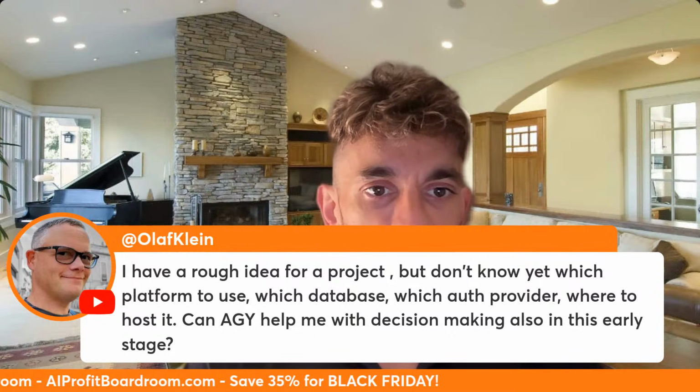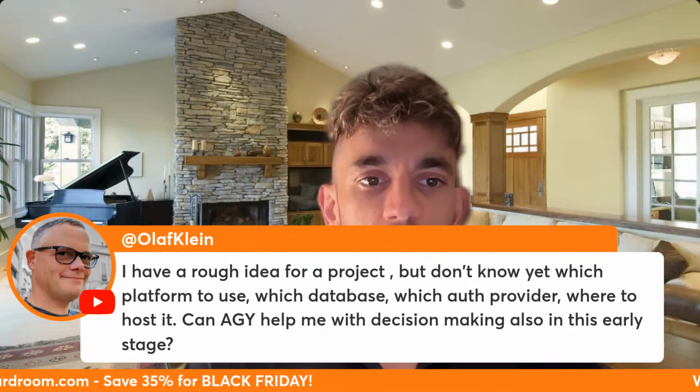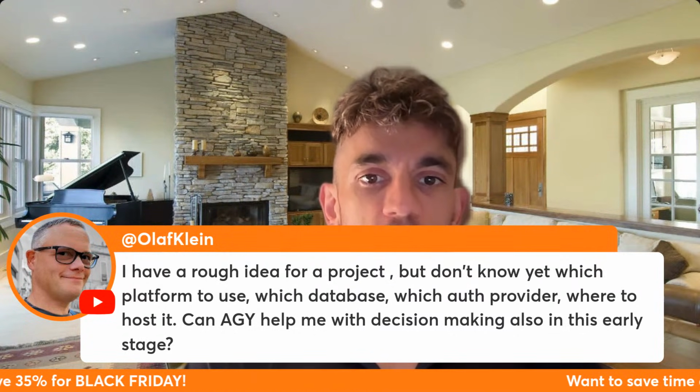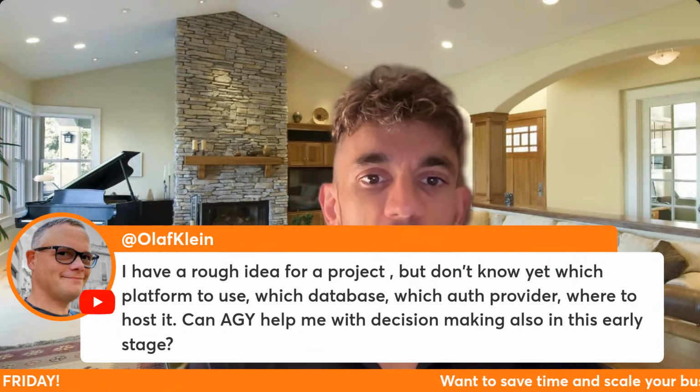And then Olaf says, I have a rough idea for a project, but I don't know yet which platform to use, which database, which auth provider to host it. Can anyone help me with decision making?